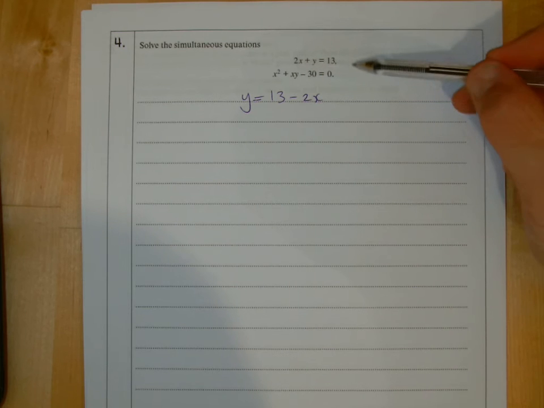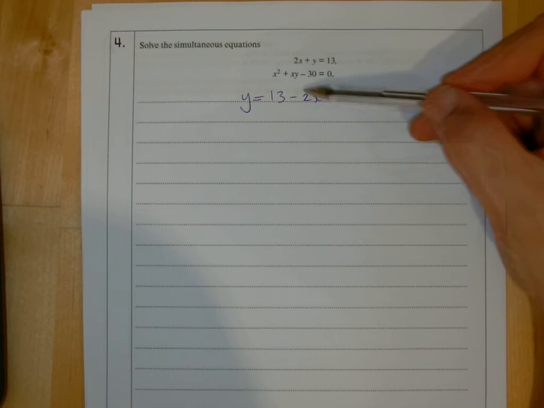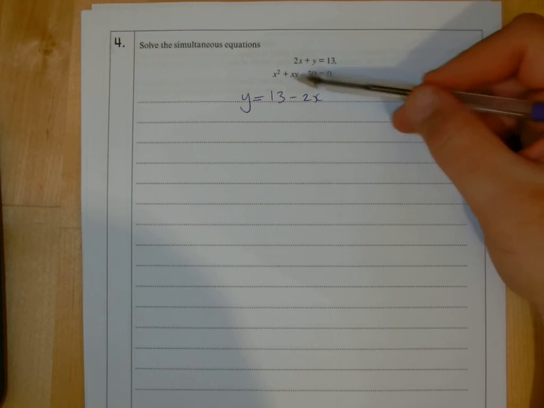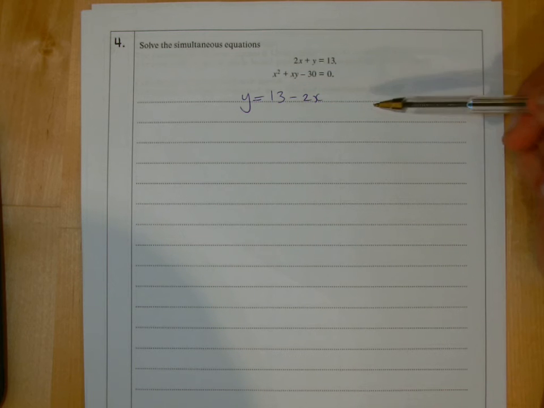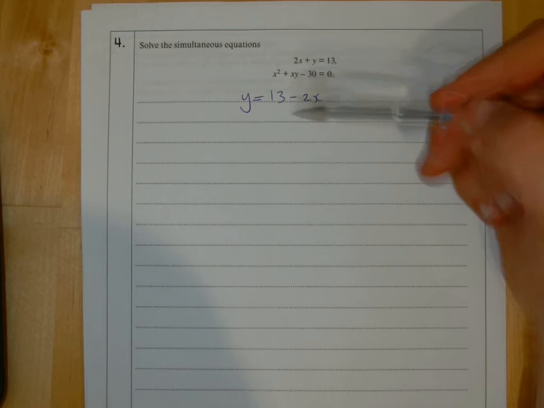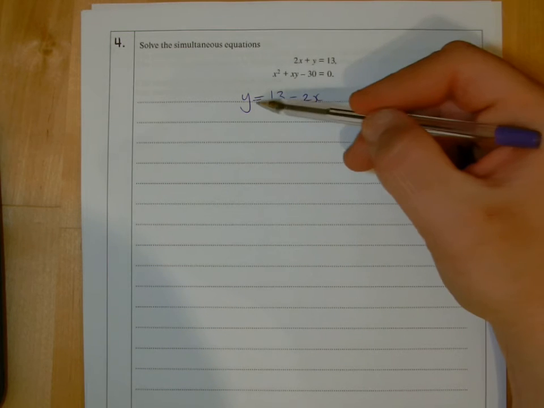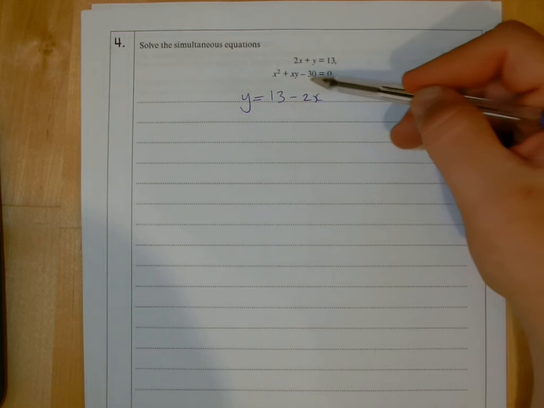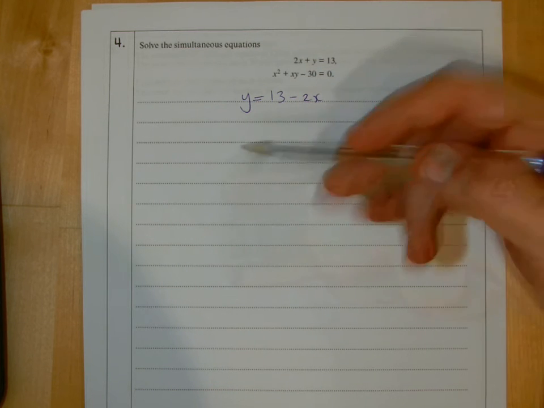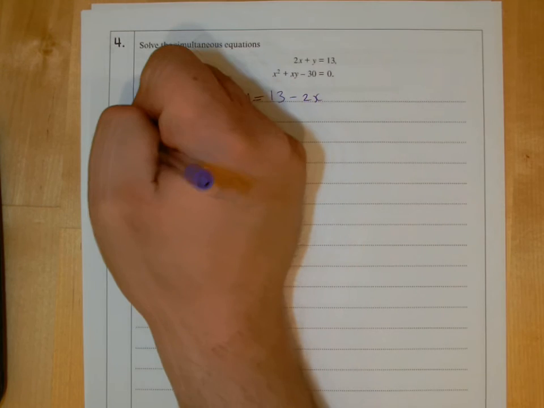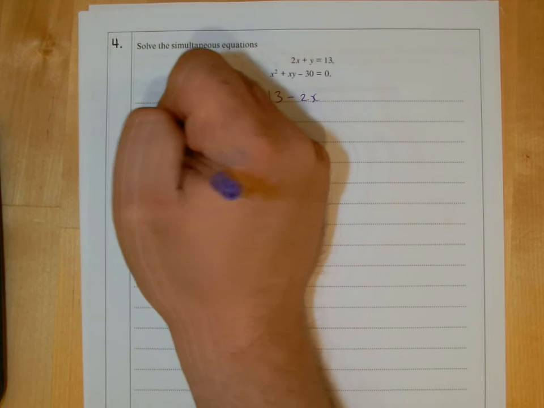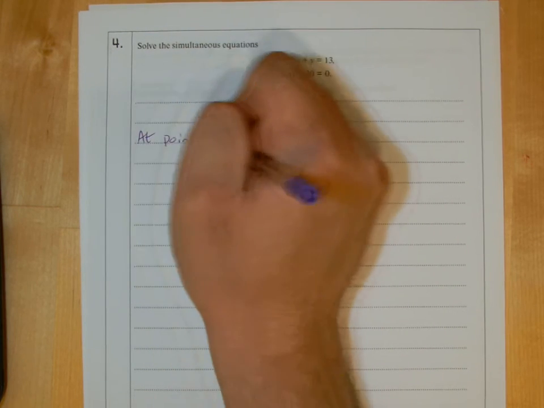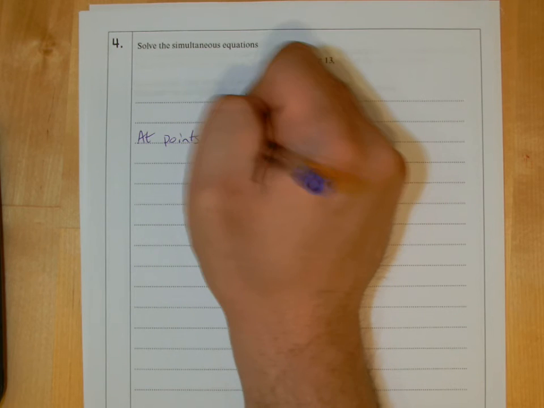Take the 2x over, become minus 2x. But the trouble with this is, to rearrange this to get y equals is a lot of work, right? And it gets a bit messy. So what I would do is, instead of rearranging this, I can now substitute this in, I can substitute this into here, because remember, when we get points of intersection, even though it doesn't actually state points of intersection here, that's exactly what we're going to get.